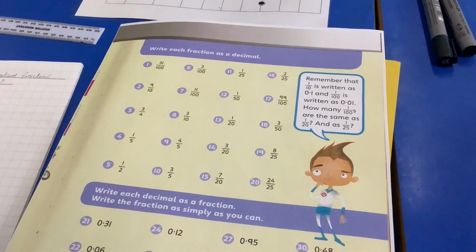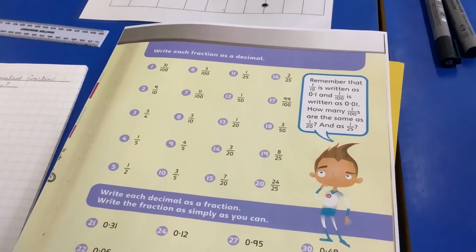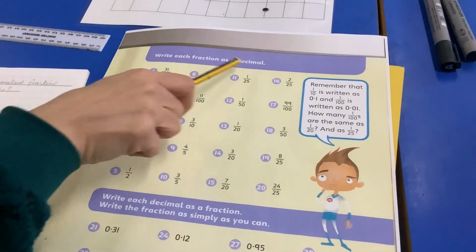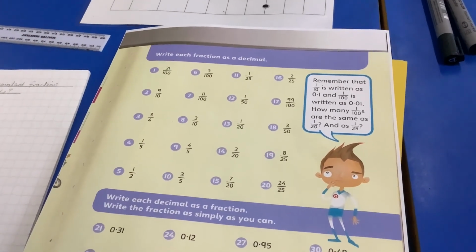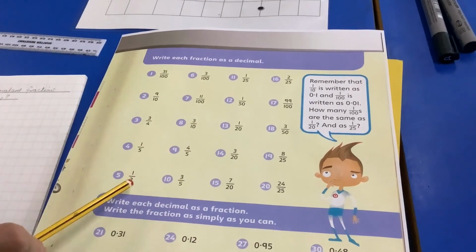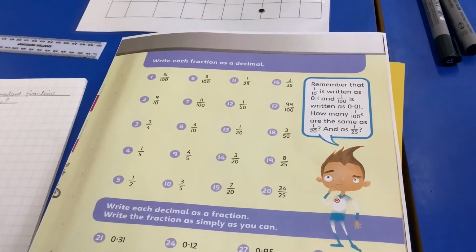So, a written activity for you for today. I would like you to try and practice writing some fractions as decimals. So we started thinking about it yesterday. So I'd like you to get your book and have a go at some of these, please. And we'll put the worksheet at the end of the video for you to have a look at.